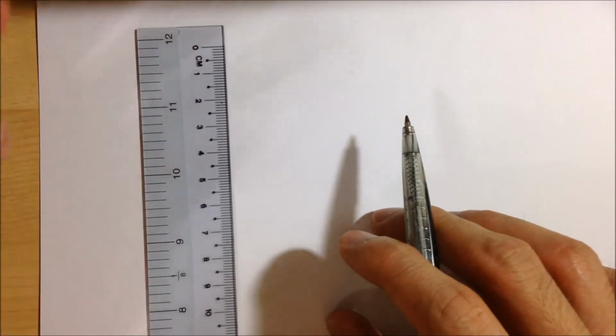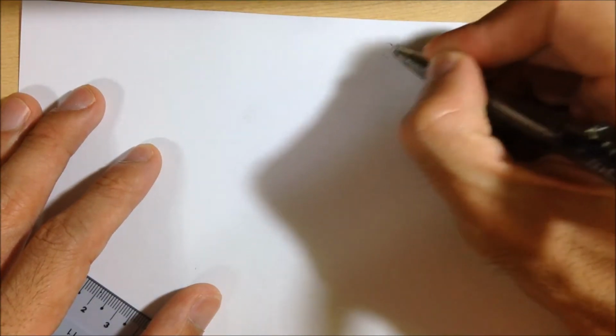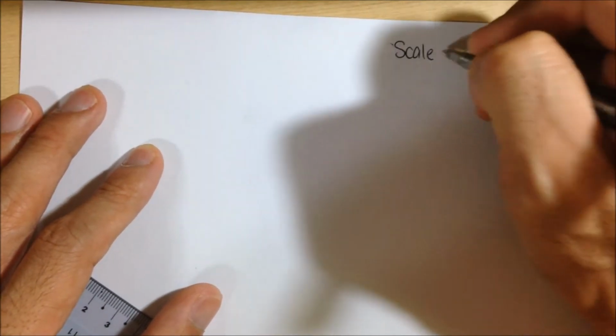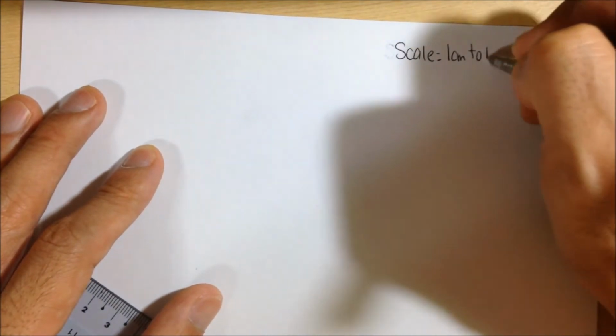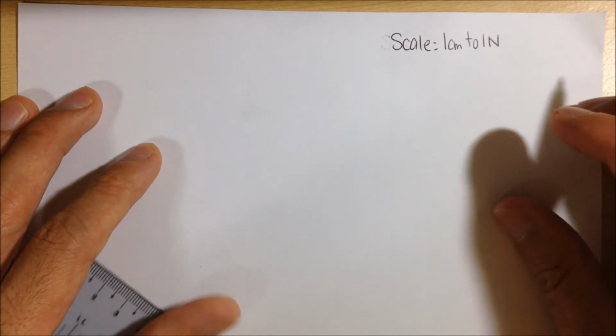So basically I will say that this scale which I'm going to select, this scale of 1 cm to 1 Newton is a very suitable scale. So I'm going to pick this scale.